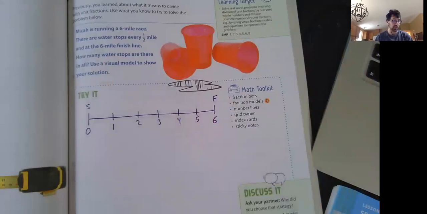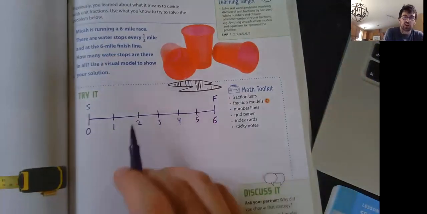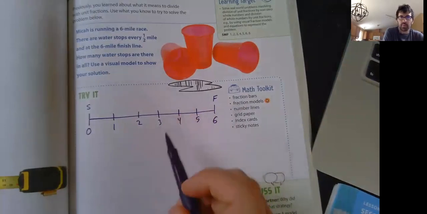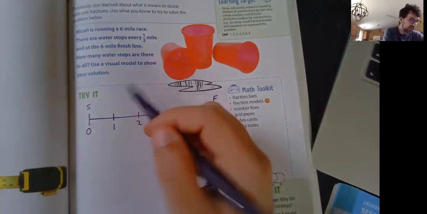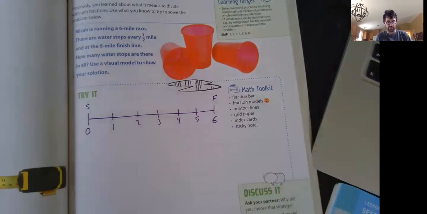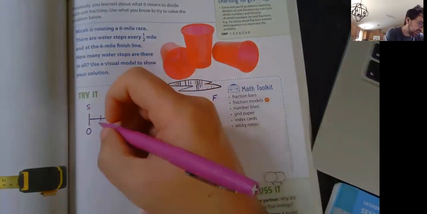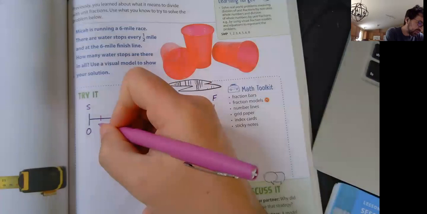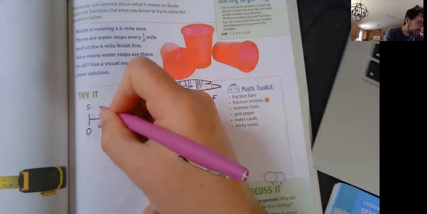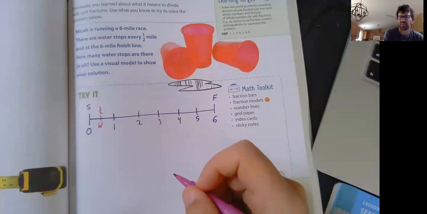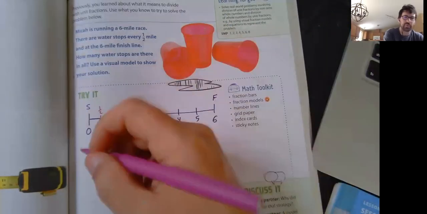So this is essentially the race track, and we've broken it down by the mile. But there's water every half of a mile. So I'm going to grab a different color so you guys can see it, and I'm going to put a W for water at each stop. So at the half mile point, there's going to be water here, right? That's the half mile point. I should have done this the opposite way. From now on, I'll do it the other way.